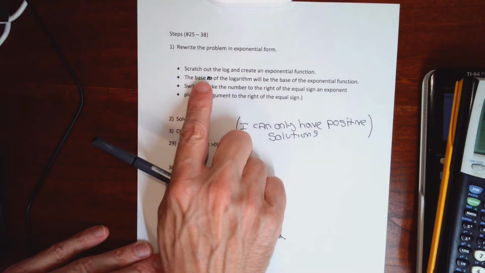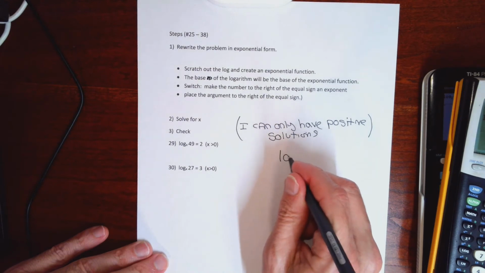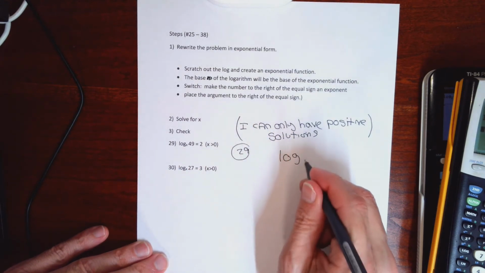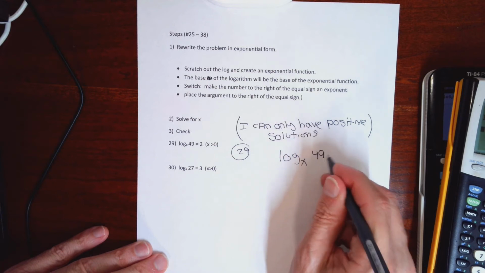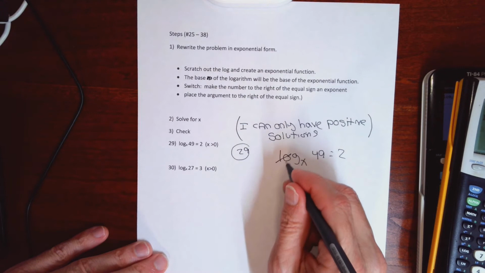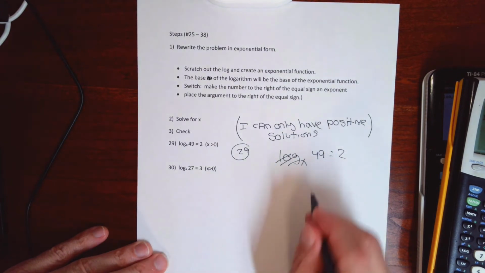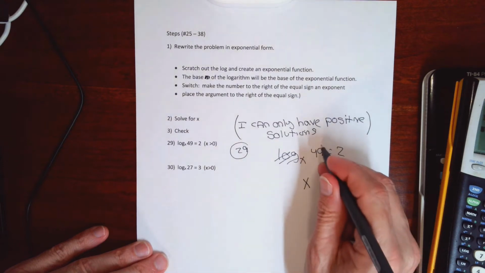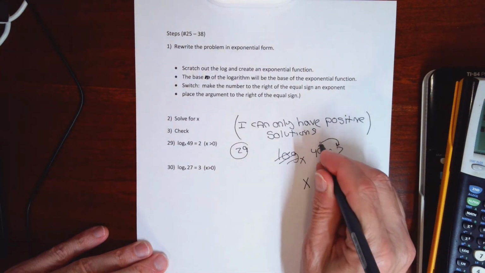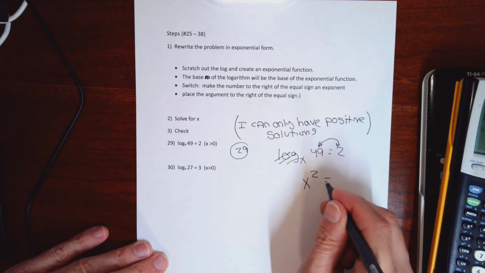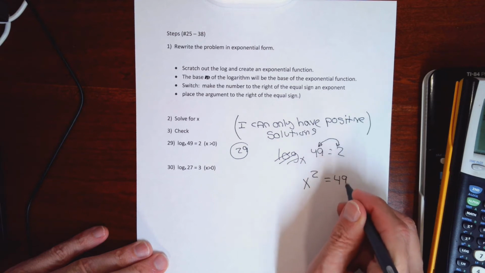So step 1, the problem is the log, in problem 29. The log base x of 49 equals 2. I need to write it in exponential form. How do I write it in exponential form? I cross out the logarithm, I leave the base subscripted, and I switch the role of the 49 and the 2. The 2 is going to become the exponent, the 49 is going to go to the right of the equal sign.